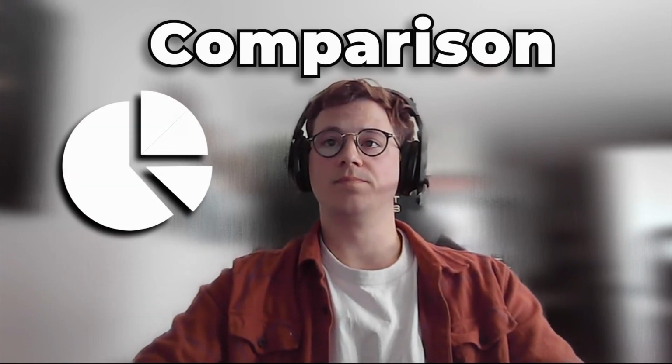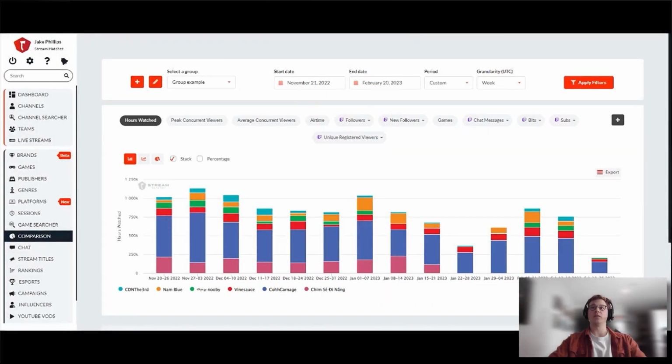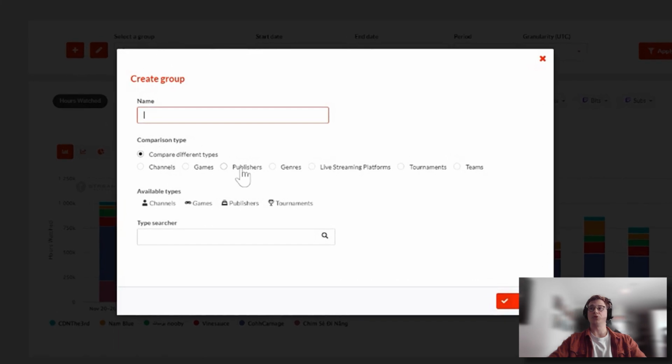The comparison tool, similar to the Teams tool, has a great ability to group together different channels, but unlike the Teams tool, this tool allows you to look over long periods of time, and you can also look across games, publishers, genres, live streaming platforms. You can even compare historical tournaments.